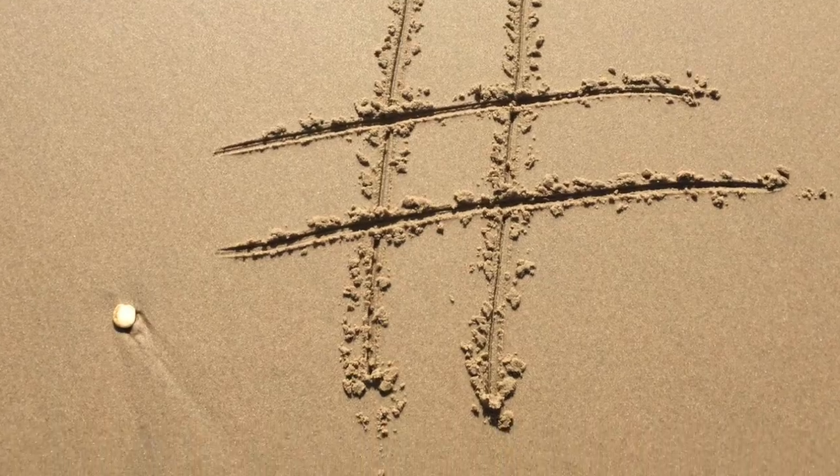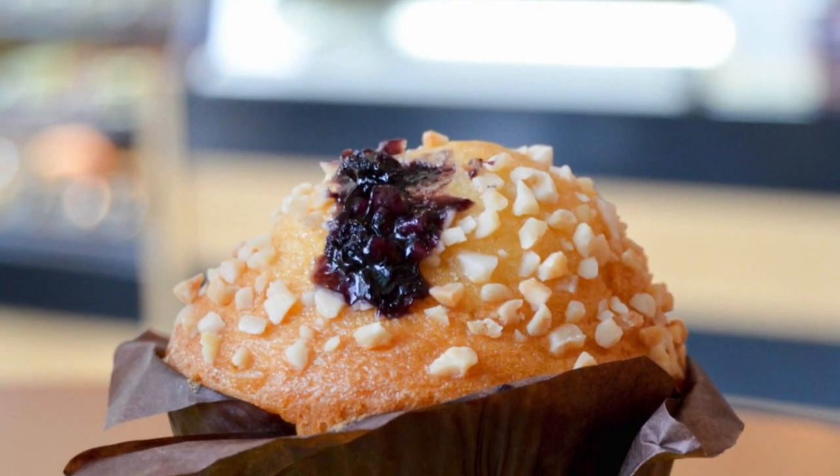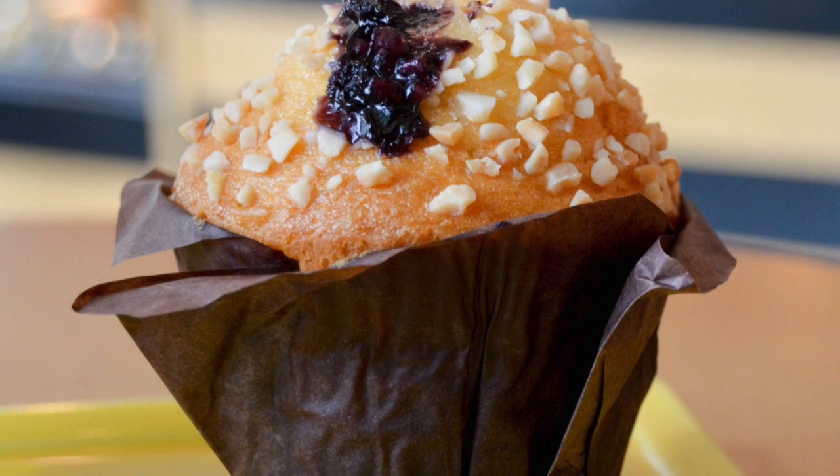What do you use this symbol for the most? For me, it's gotta be the muffins, along with my daily mocha latte frappuccino with extra toilet water.